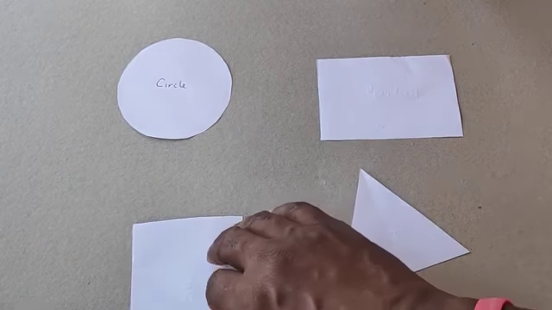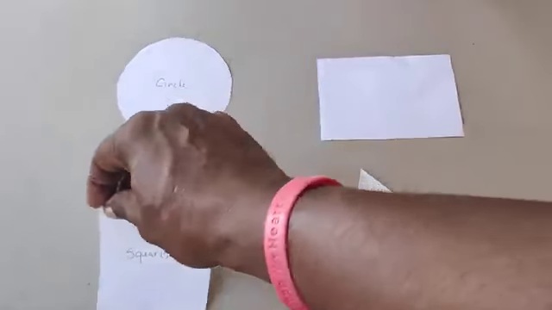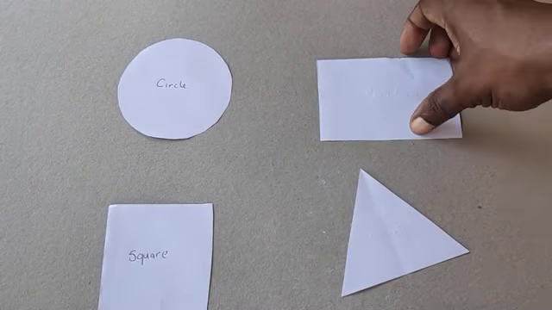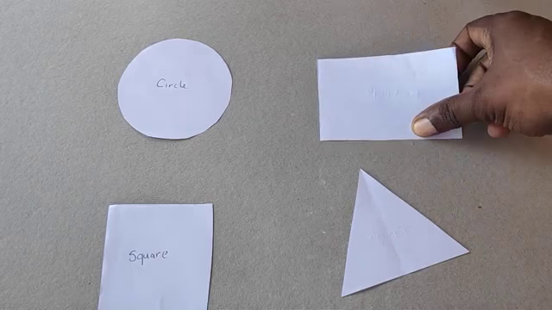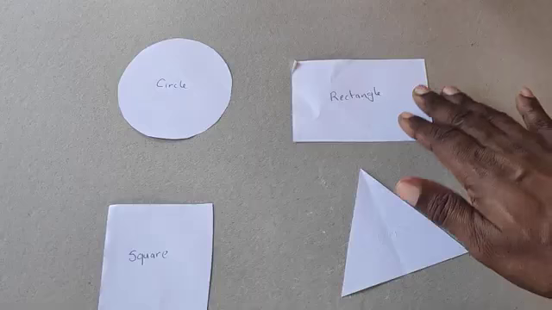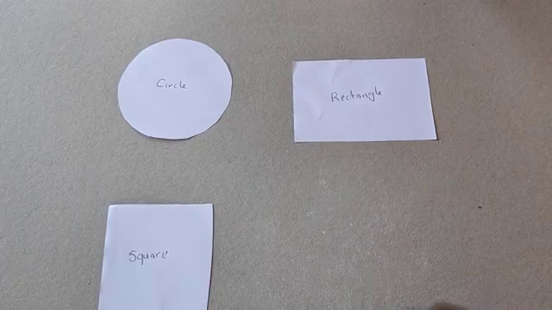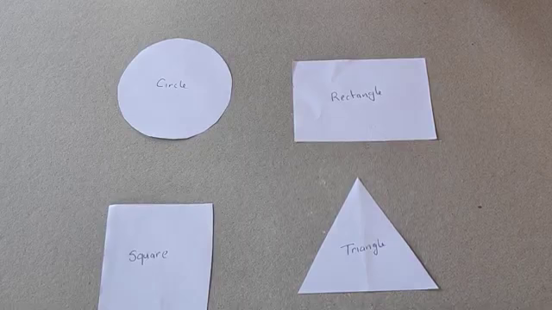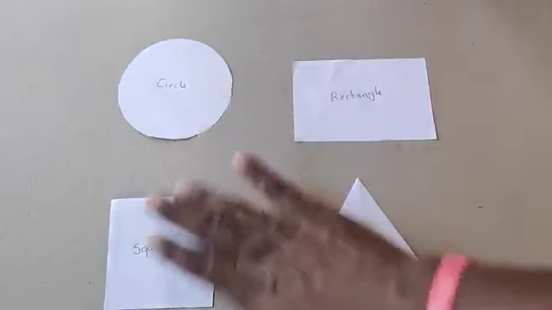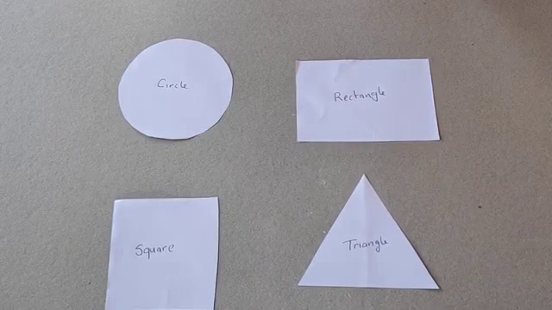What about this one? Before I turn it over, it's a square. What about this one here? It resembles a square, but it's a little different. This is a rectangle. And this one here, it's a triangle. Alright? We did this square, circle, rectangle, triangle in our lower classes.